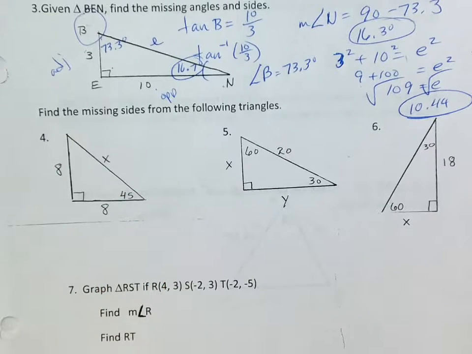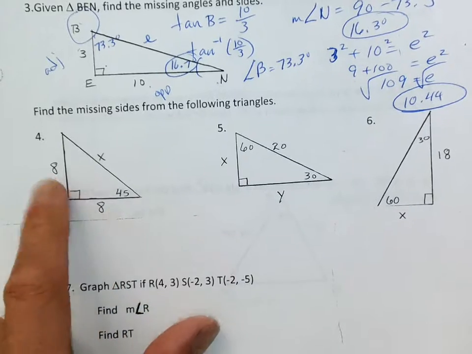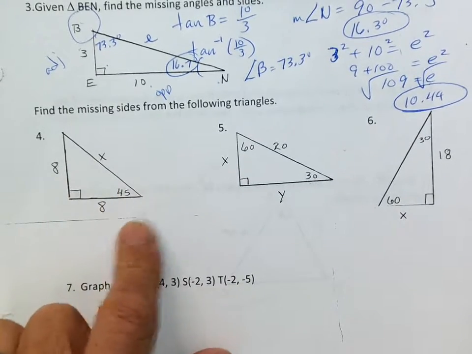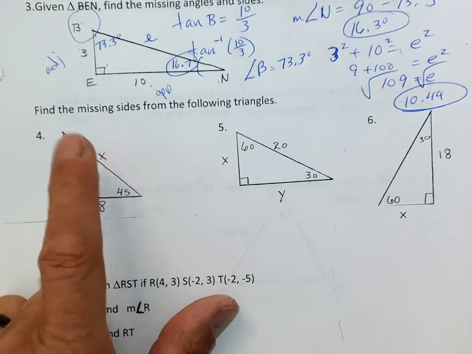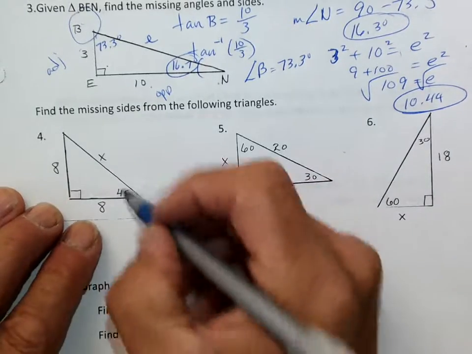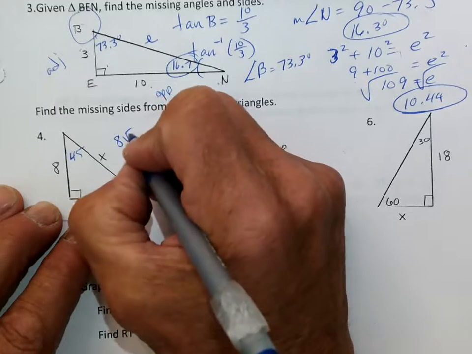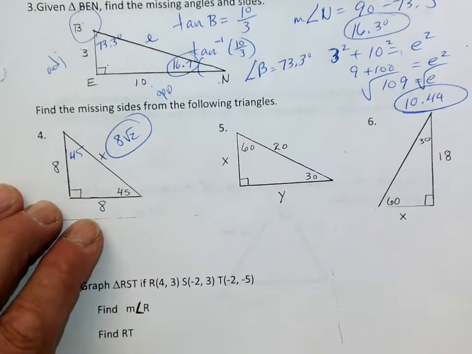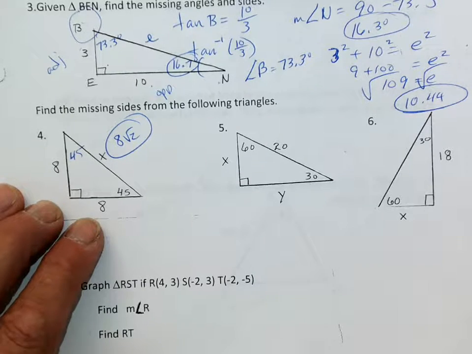Okay, now number 4. 2 ways to do it. The easy way or the harder way. I'm going to do it the easy way. It's a special right. It's one of those. Now you can use trig. You can use, for instance, sine or cosine. You could use Pythagoras Theorem. You could. But I'm going to use the special right triangle because it's half a square. 45, 45, 8, 8. This is just 8 times the square root of 2. That's it. I'm using that special triangle there. Okay, it's half a square. 8, 8, 8 square root of 2. Okay?